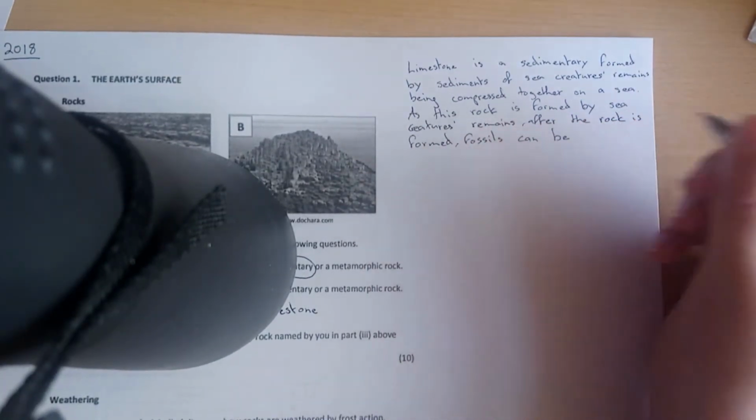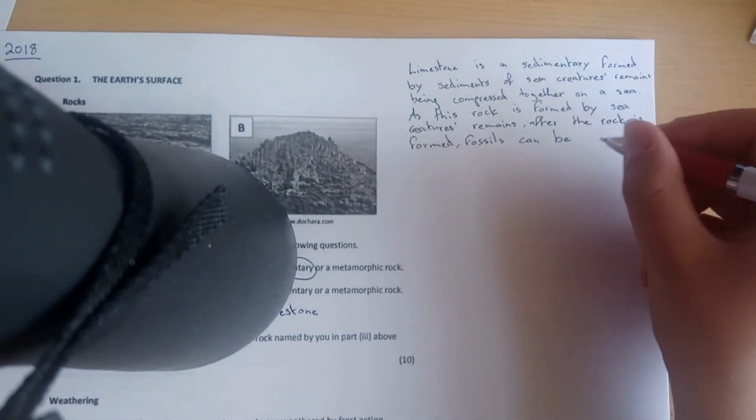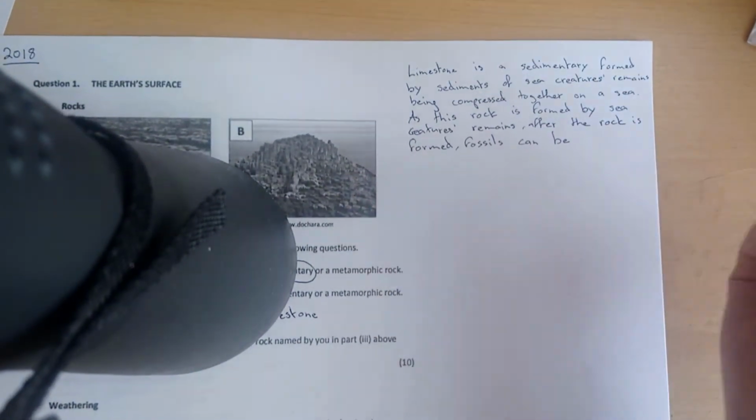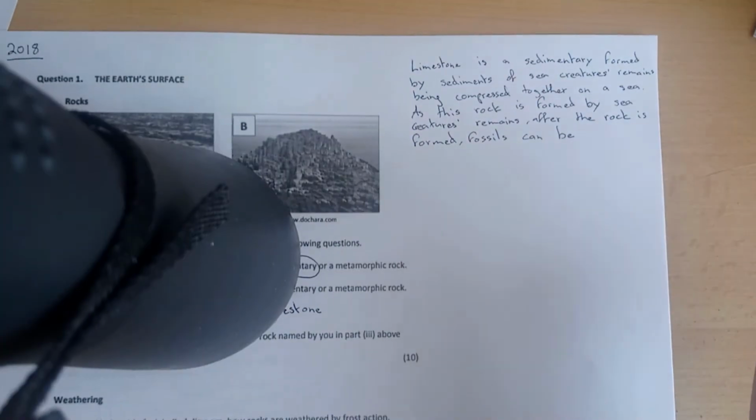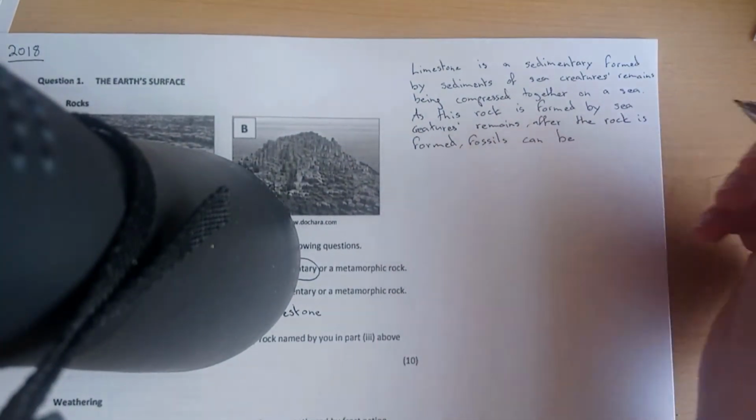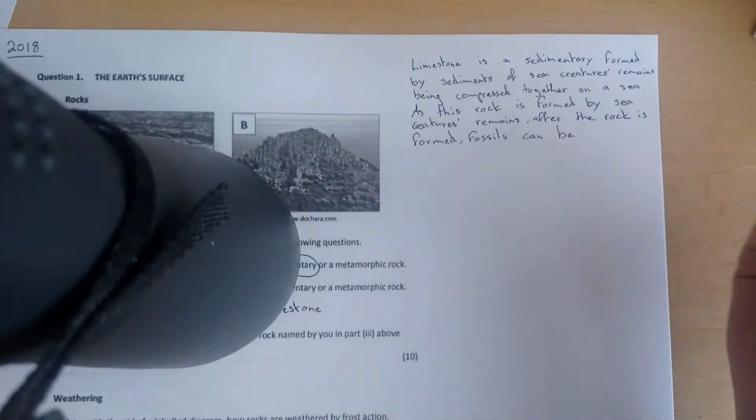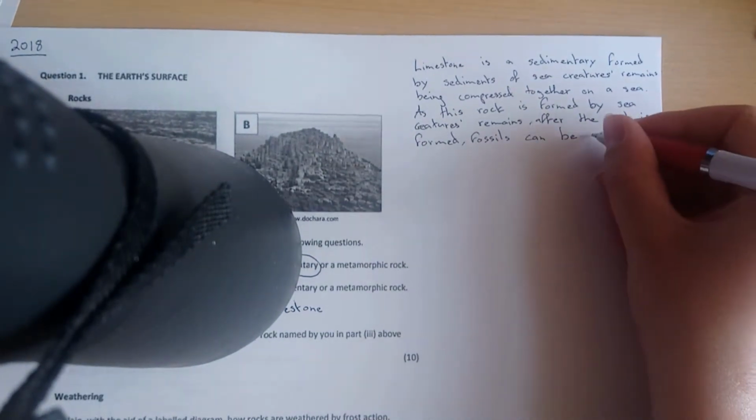So that's one way of easily recognizing a limestone rock. You can see fossils in it, whether that be sea creatures or animals. They'll be present and recognizable because no other rock will have those fossils.